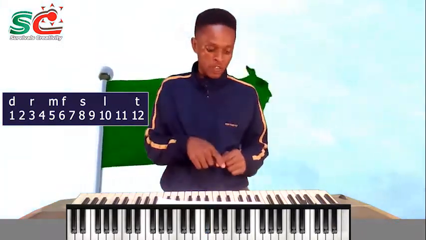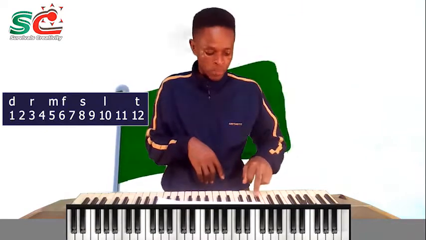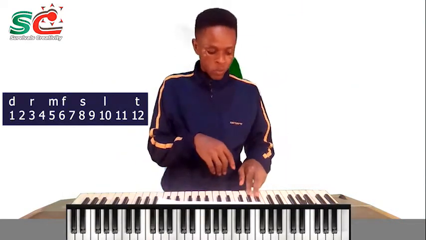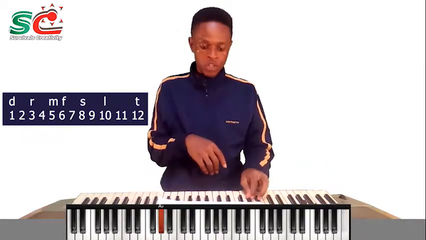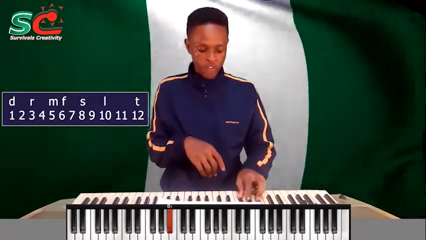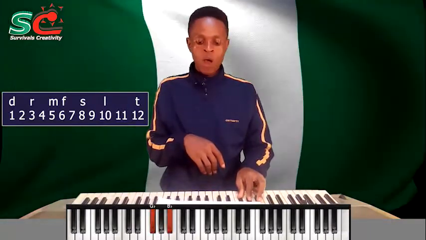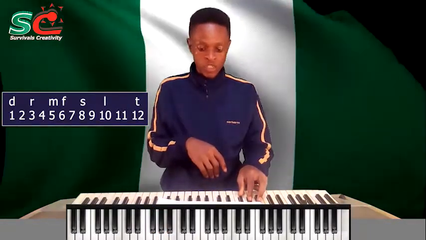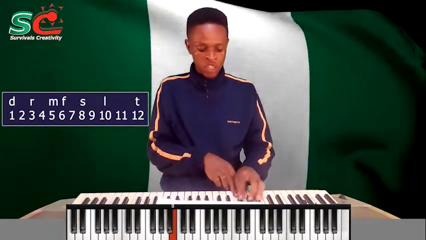So like I told you, the Do is the key itself that you are playing on. So this becomes our Do. Our Re is the third one. 1, 2, 3. This becomes our Re. Our Mi is the fifth one. 4, 5. This becomes our Mi. Our Fa is the sixth one. 5, 6. This becomes our Fa.